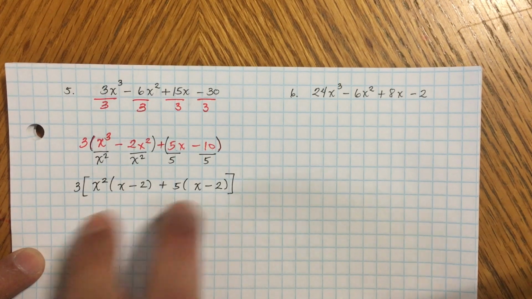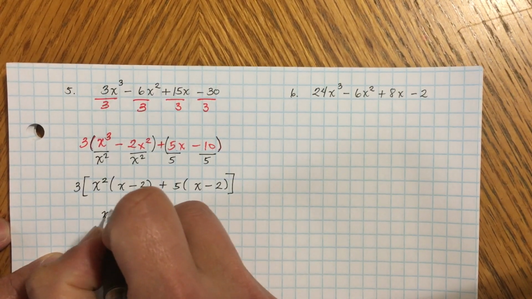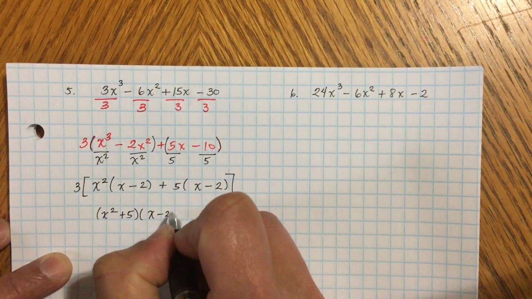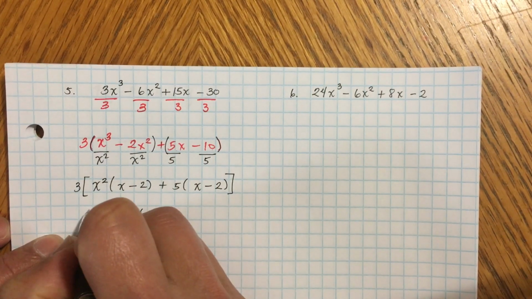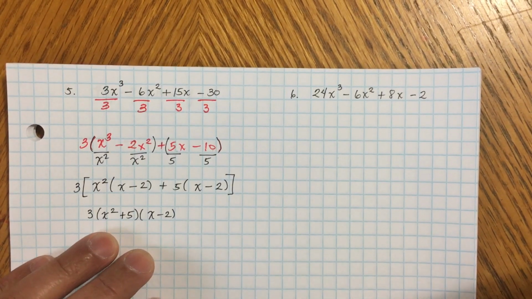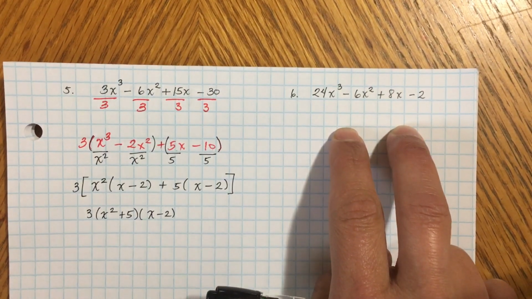So we're going to put these together. So now we have x squared plus 5. And then we have x minus 2. And then we have the 3 on the outside. And that's a complete factorization of that one. All right, guys, let's go ahead and do another one similar to that one.